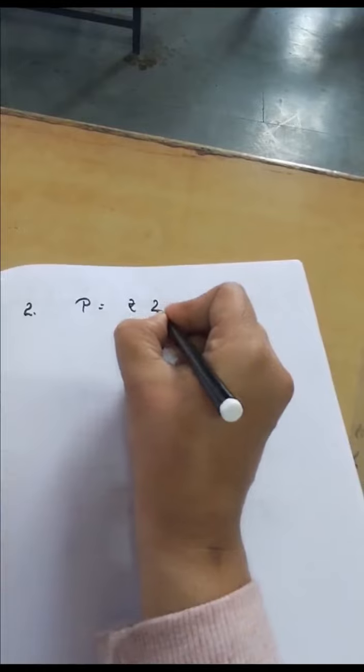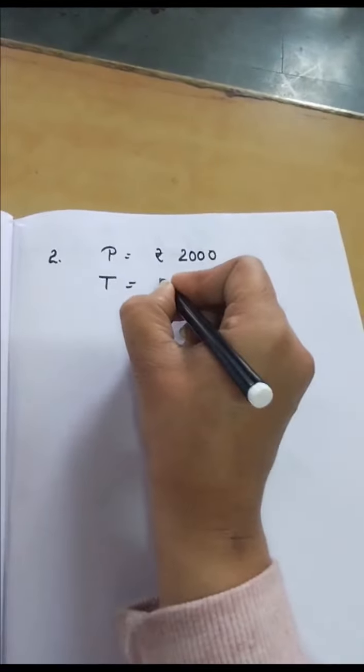Now let's take one more example. Find the simple interest on rupees 2000 for 6 months at the rate of 4.5% per annum. So here we need to calculate the simple interest only, where the principal is given, rupees 2000. Time is given as 6 months.